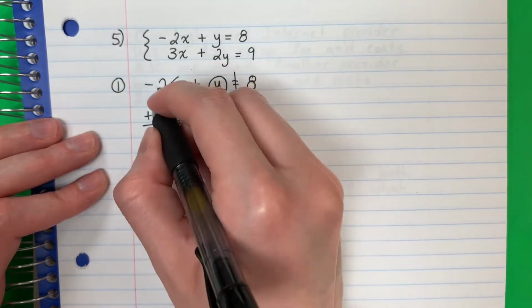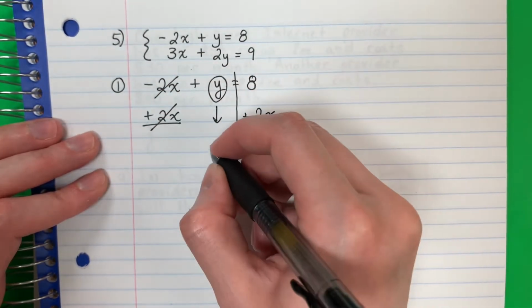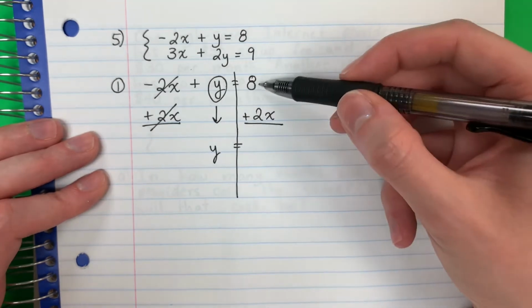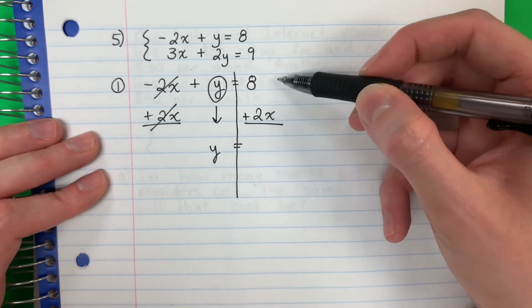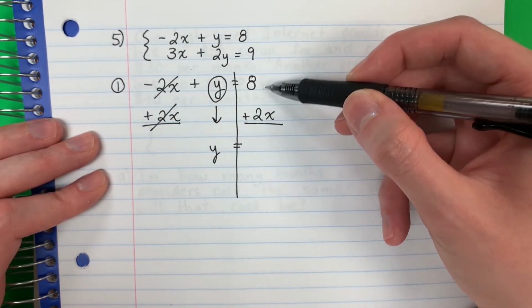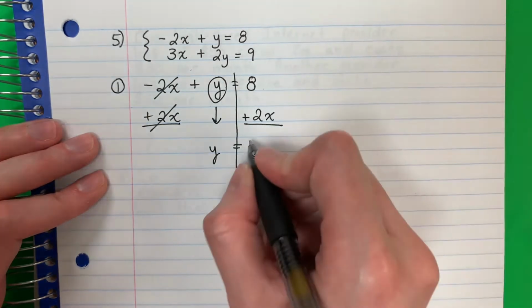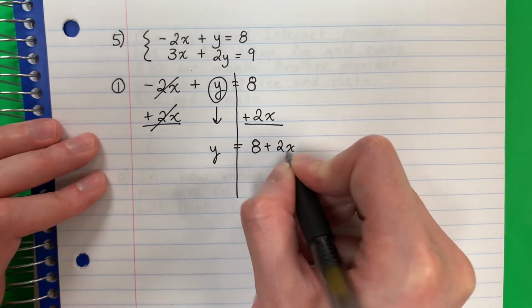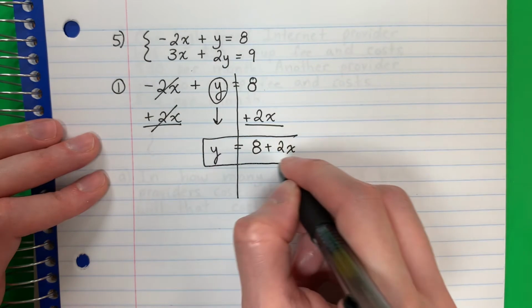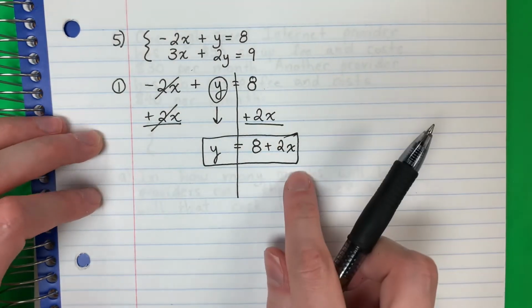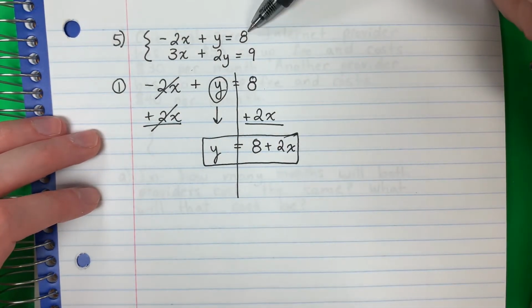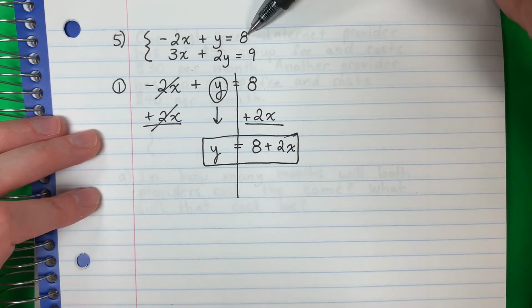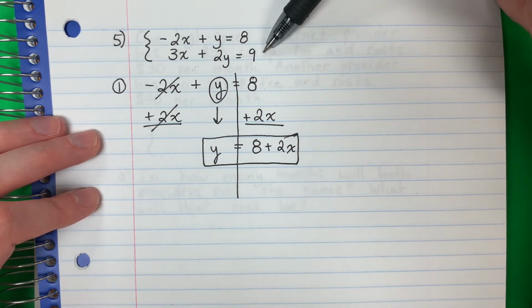-2 plus 2 is 0, cancel, copy down, y equals 8 plus 2x, copy, because there's no x here. No hay x aquí, so copy. 8 plus 2x. Okay. So I changed the first one. Yo cambio la primera. So which one am I going to use now? Entonces, ¿cuál ecuación voy a usar ahora? I'm going to use the other one, la otra, the second one, el segundo.